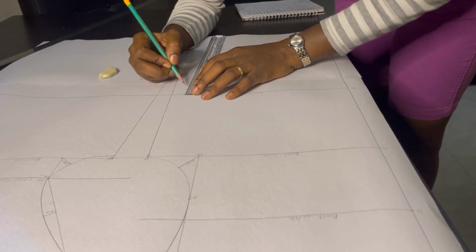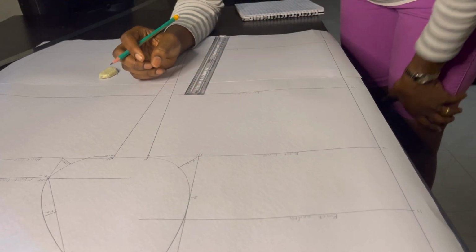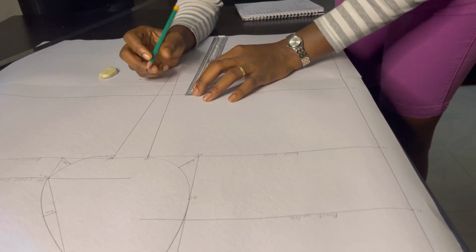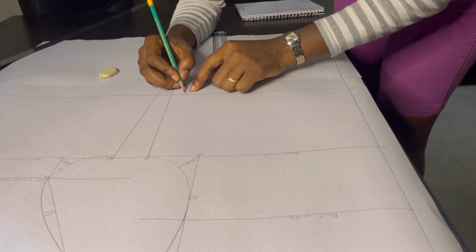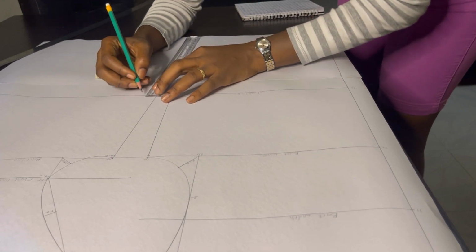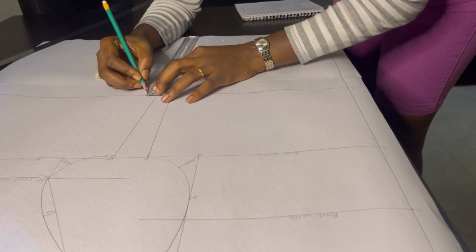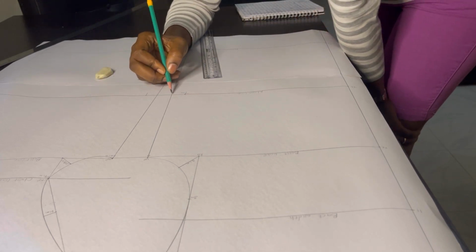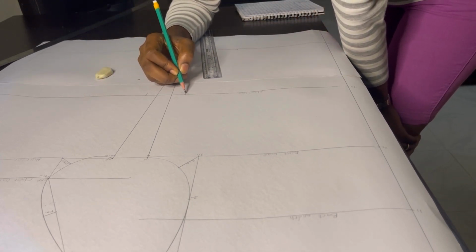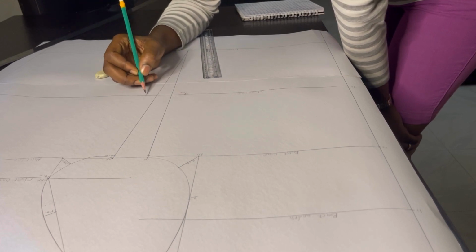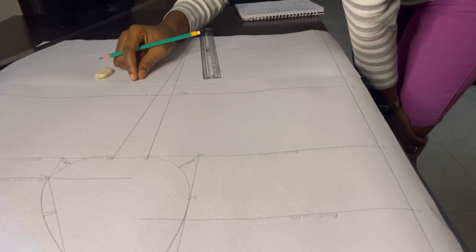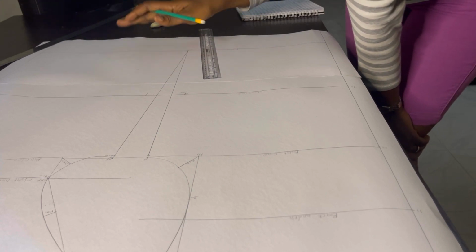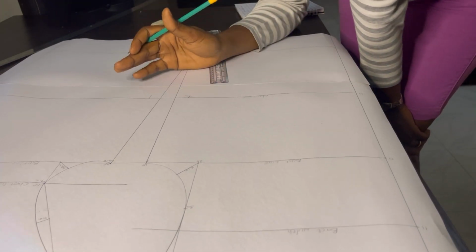So at this point, you come down by 0.5 to 1 cm. So whatever you use for the back, you use it for the front. So I've used 1 cm. I'll use 1 cm for the front. From here you go in by 2 cm, and at the point of 2 cm you come down by 1 cm. Here you go in by 1.5, and at the point of 1.5 you come down by 1 cm. If you use 0.5 for the back, you use 0.5 for the front. So whatever you use for the front, you use for the back.